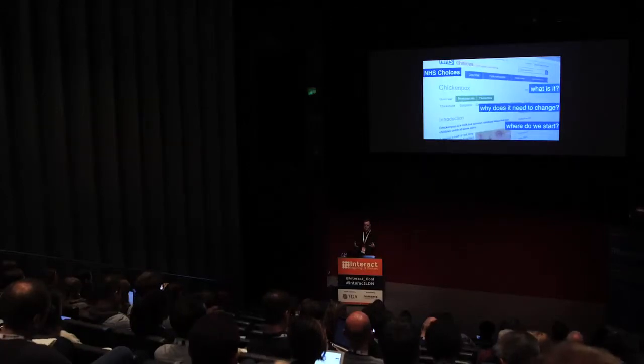So if it does all this, why do we need to change it? There's a few reasons, but one of the main reasons is that our research shows that we're not reaching as broad a demographic as we perhaps could. So the NHS is for everyone, right? It's for everyone in the country. But our research showed that the main demographic that we're reaching with our site was quite narrow and wasn't as broad as it should be.